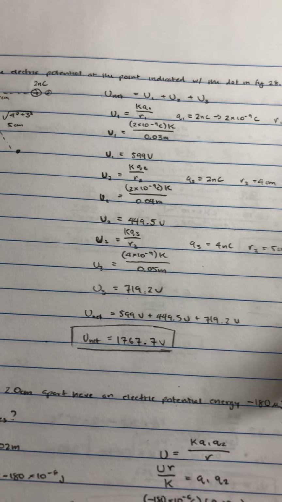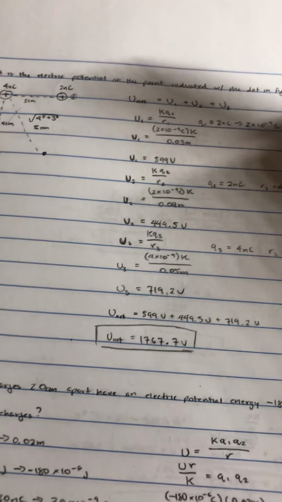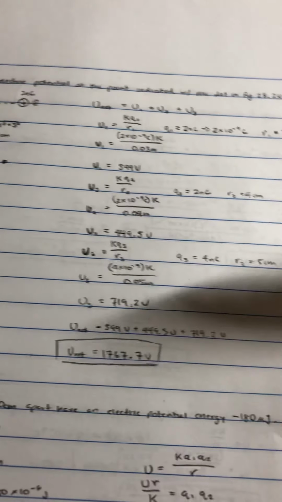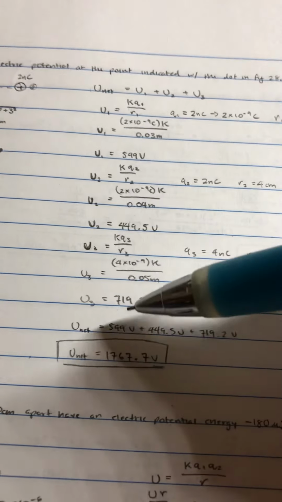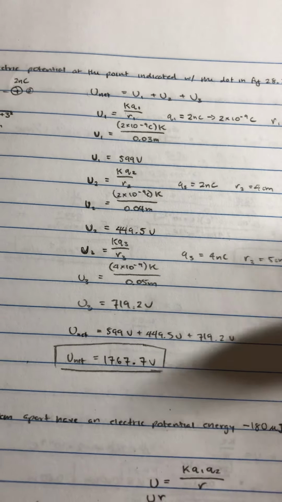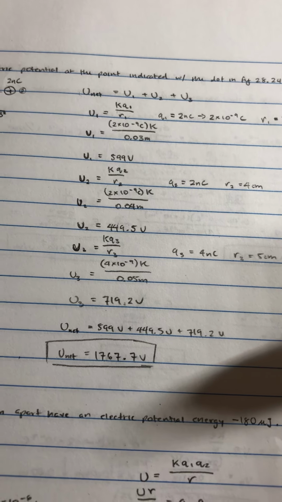719.2 volts. Now to find the total or net electric potential at the point, you simply just add the 3 electric potentials together and you end up with a value of 1767.7 volts.